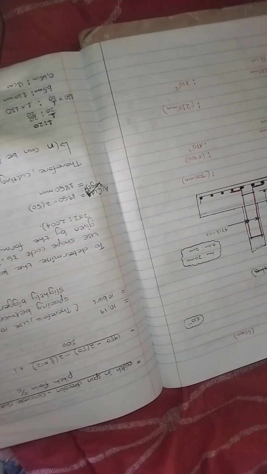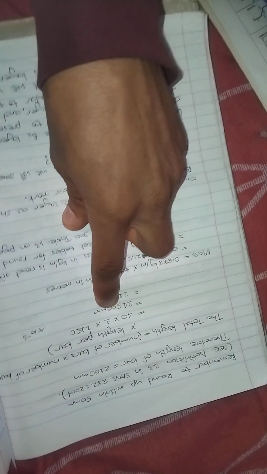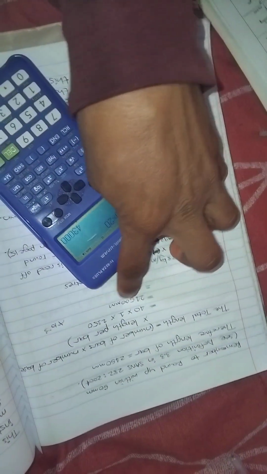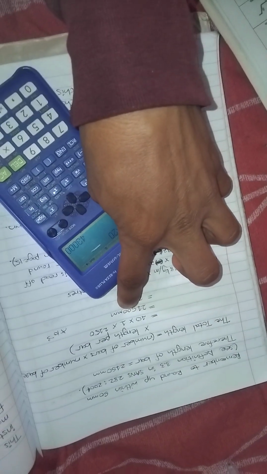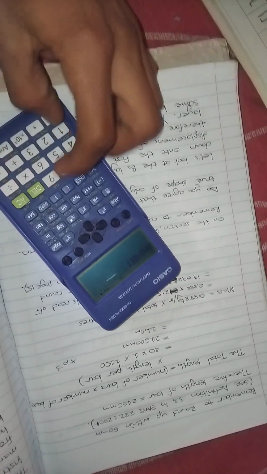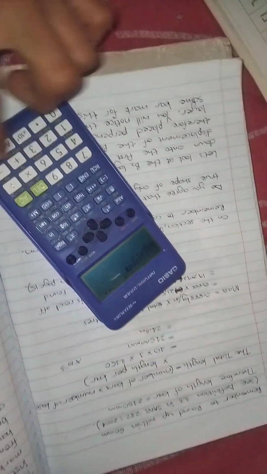Then you convert from your millimeters to your meters. They did a conversion on one bar, but I'm going to do a conversion on this. So they multiplied with 10 to the power minus 3.